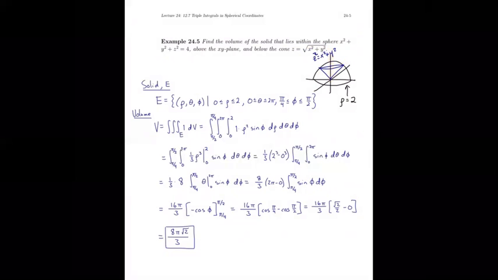So phi will range from 0 on the z-axis to pi over 4 off of the z-axis. Actually, not 0 on the z-axis. We want the lower portion. So we want to go from pi over 4 to pi over 2 away from the z-axis. Again, this is pi over 4 from the z-axis. This is pi over 2 from the z-axis. So from below the cone down to the xy plane. Okay, so that's pi over 4 to pi over 2 for phi.